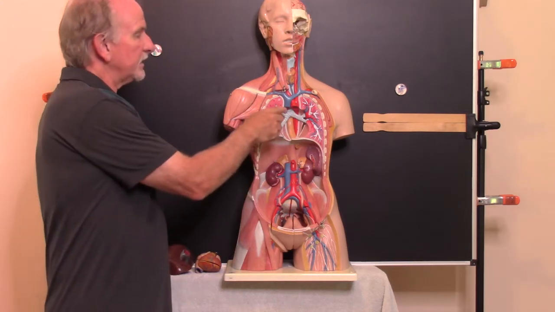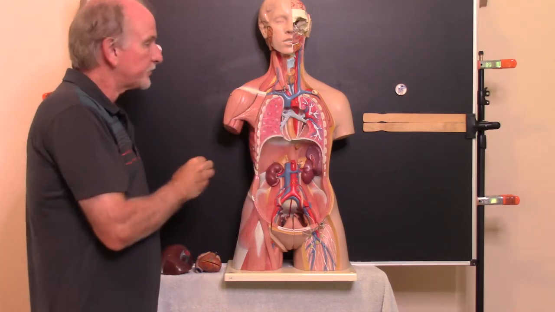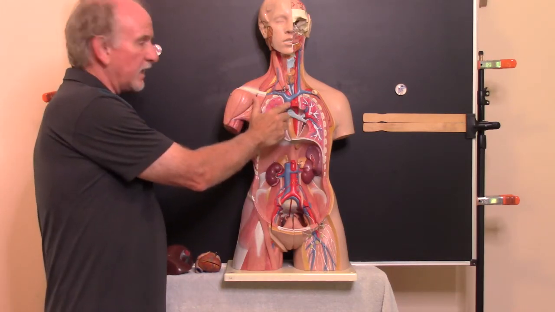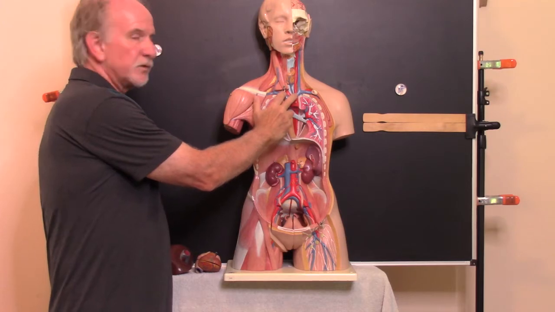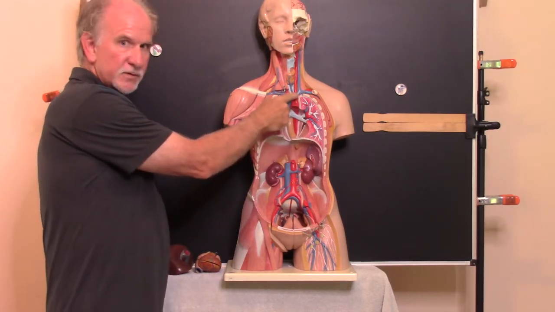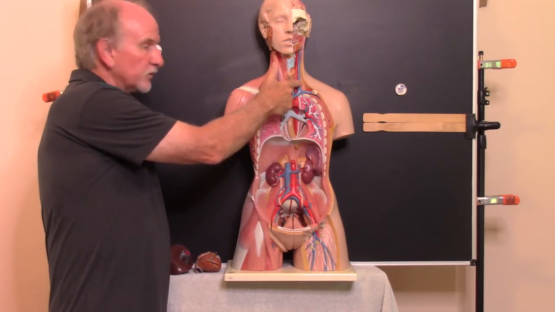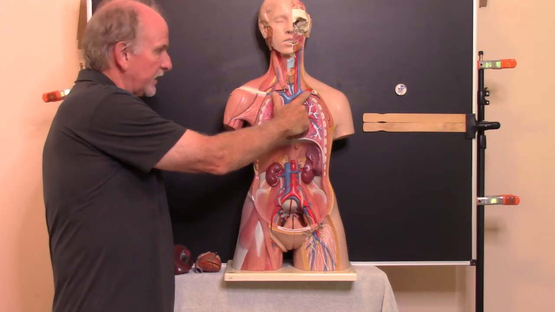So this would be the superior vena cava coming into the right atrium. The superior vena cava branches into two brachiocephalic veins. And a brachiocephalic vein splits to become an internal jugular vein and a subclavian vein.